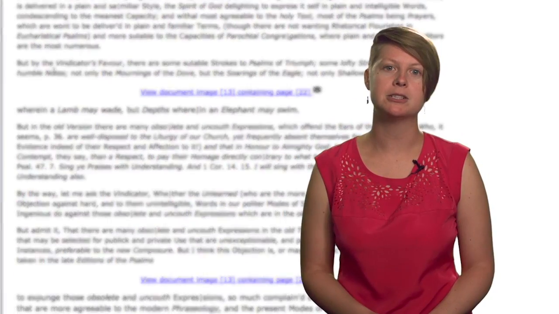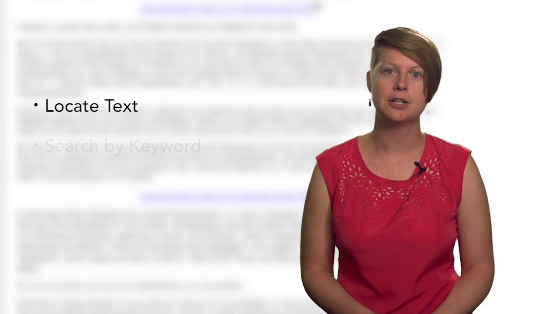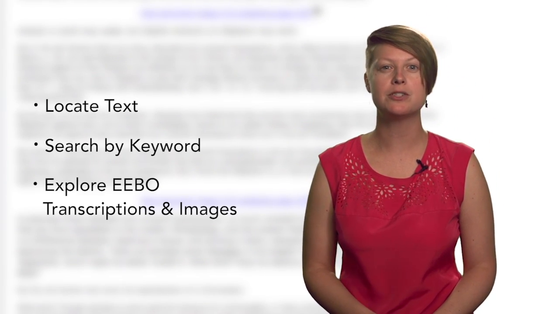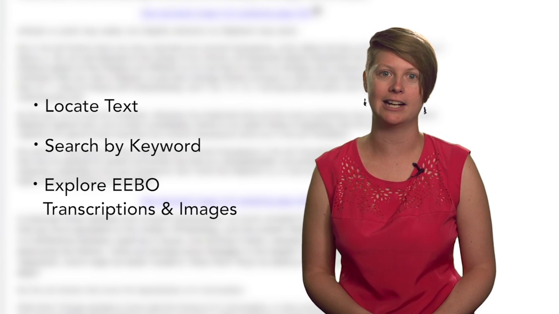You should now be able to successfully locate text, search by keyword, and explore the transcriptions and images in the Early English Books Online collection. Because EEBO includes facsimiles of most of the surviving books printed in English between 1473 and 1700, it's an invaluable tool for researching the history, culture, and literature of the period.